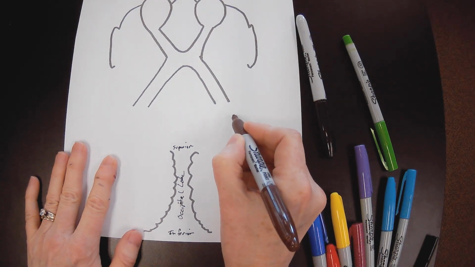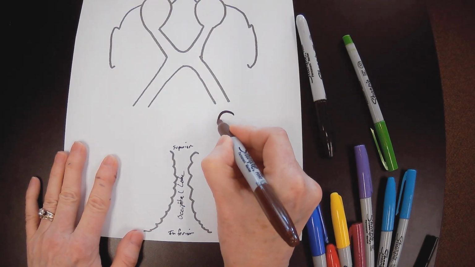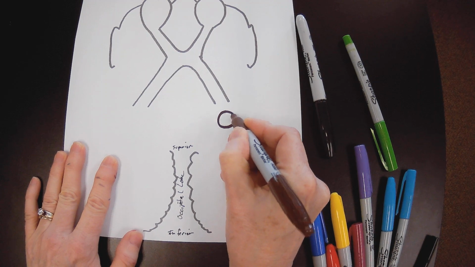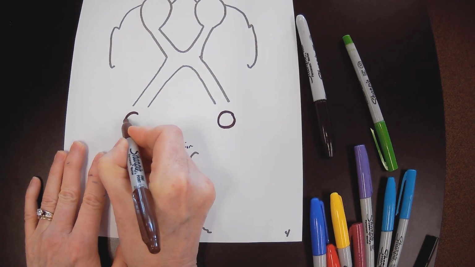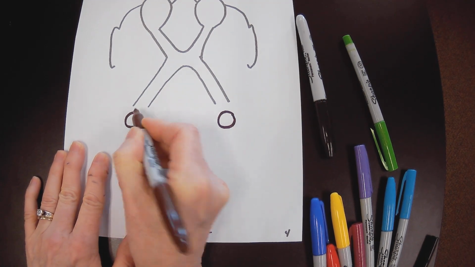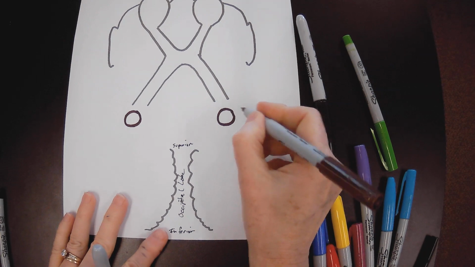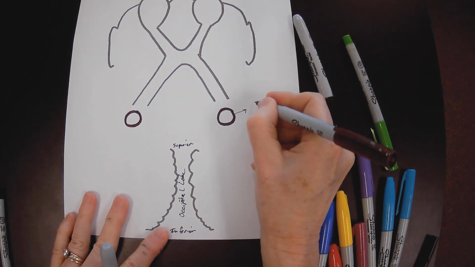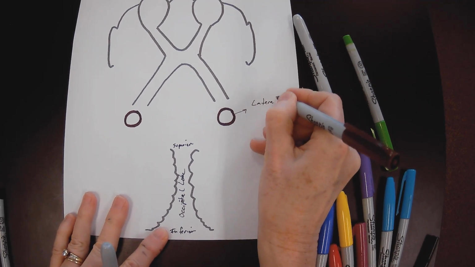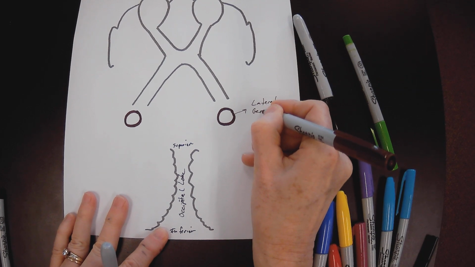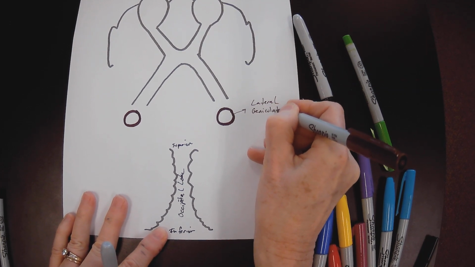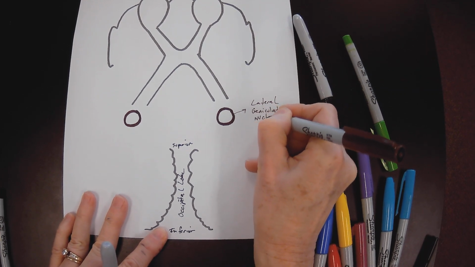I'm just going to depict that here and make a circle. This is going to be a nucleus in the thalamus. You should know that specifically vision goes through something known as the lateral geniculate, G-E-N-I-C-U-L-A-T-E, nucleus.